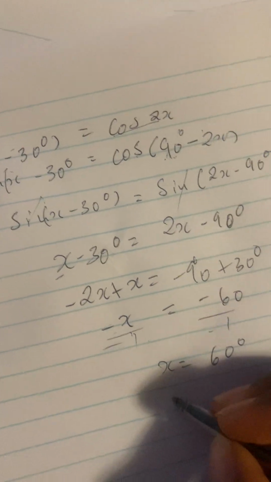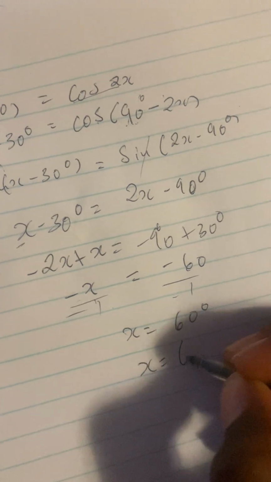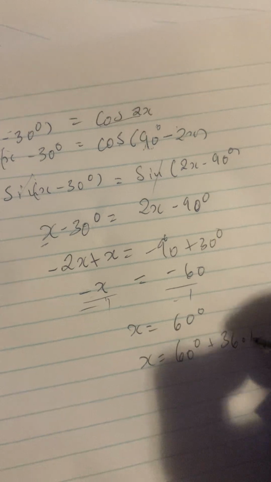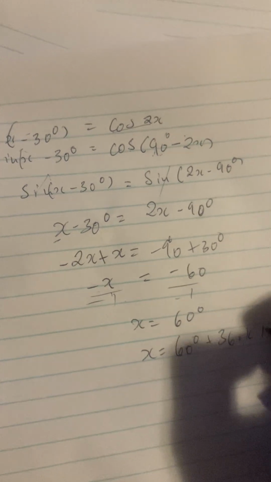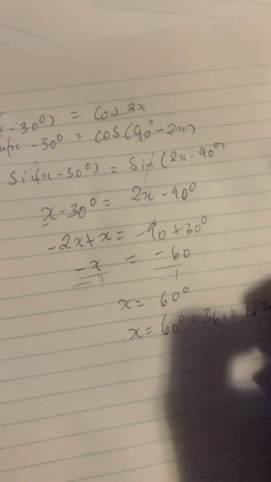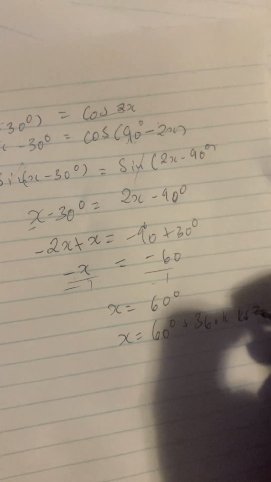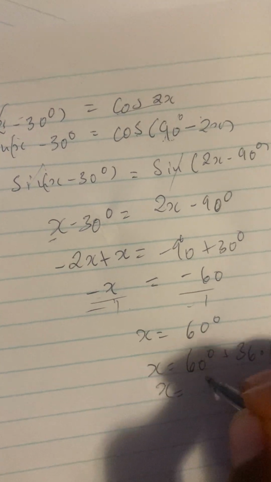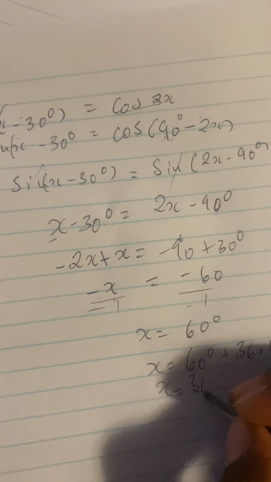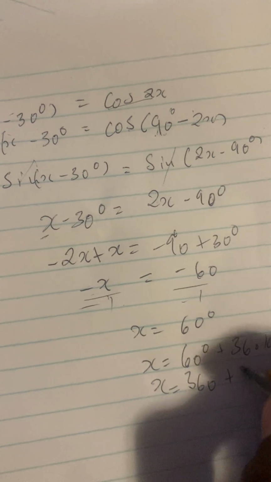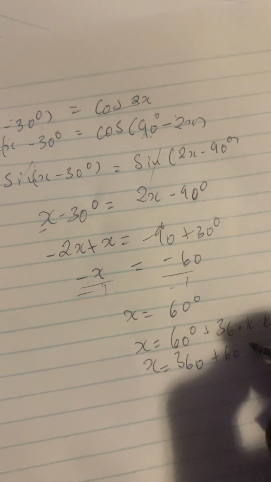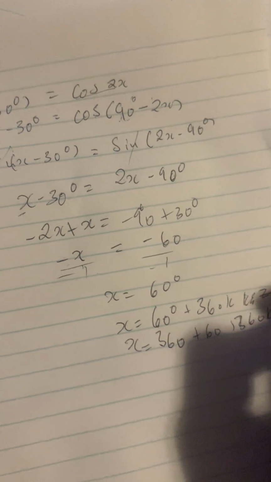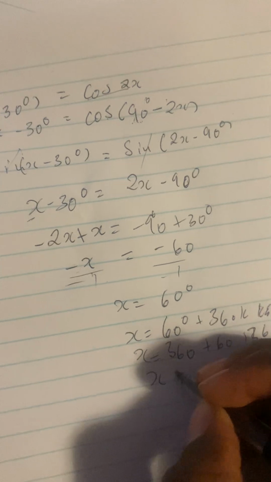So we're going to have x equals 60 plus 360k, k is an element of integers. Then we're going to write it as 180 minus 60 plus 360k, k is an element of integers.